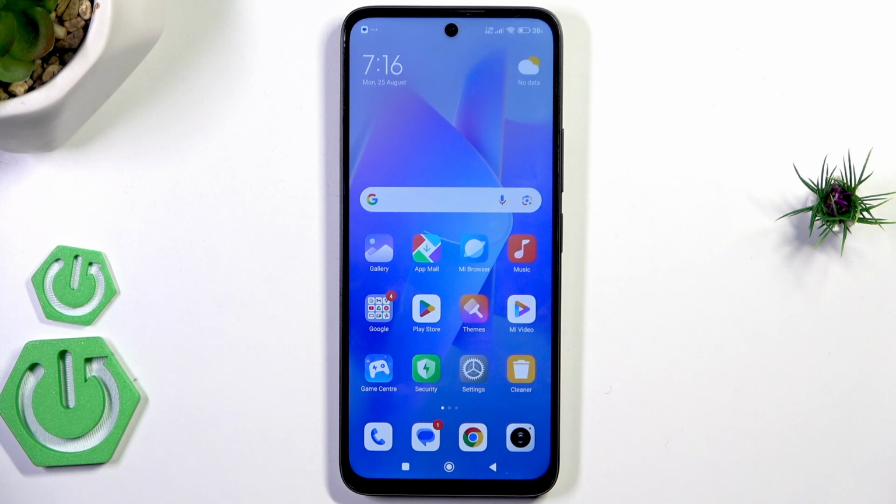Hello, in this video I'm going to show you how to restore WhatsApp backup on a Redmi 13X.